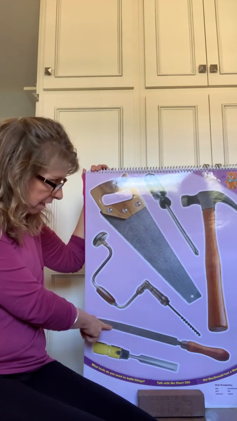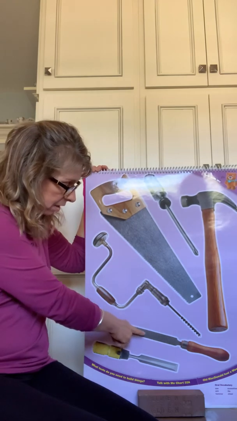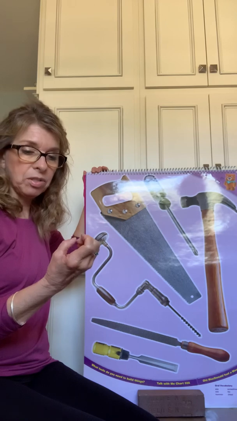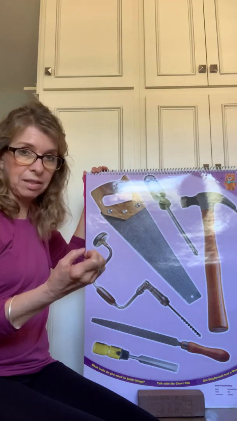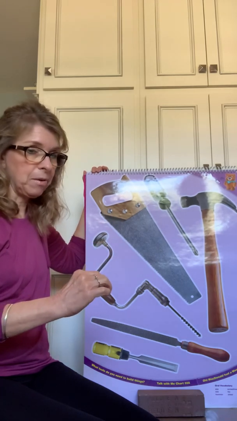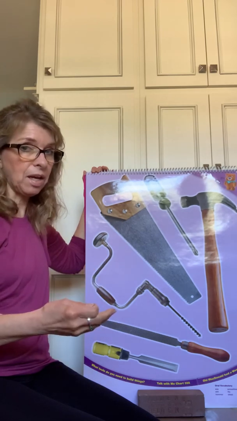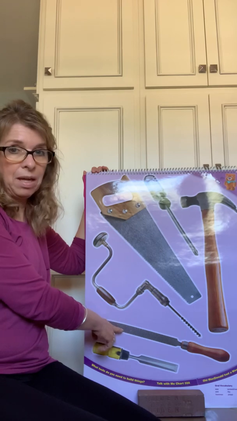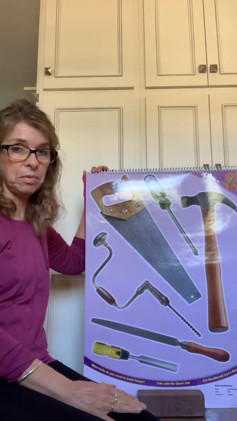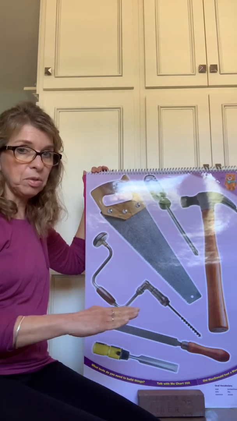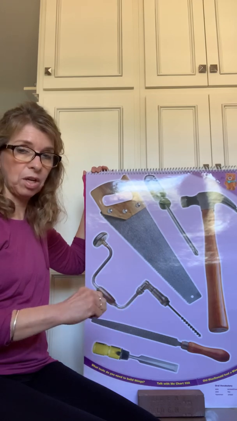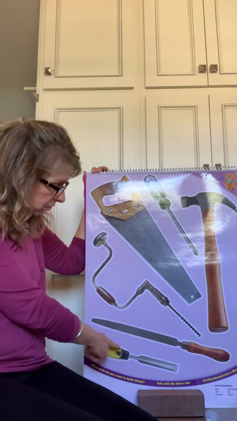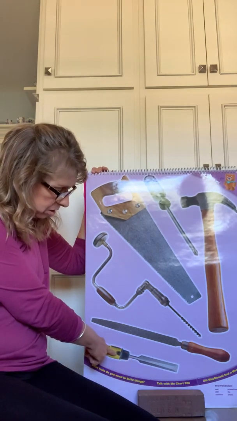Down here we have a file. And this is a really big file. And you maybe have used a file before on a sharp fingernail or a hangnail that you want to smooth out. And that is one kind of file. This one is used for sharp pieces of metal or wood that you might use when you're building that you need to smooth out so that you don't have sharp edges to hurt you or places where you could get slivers.